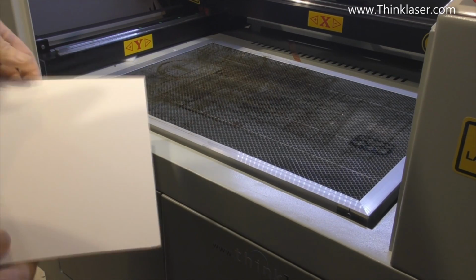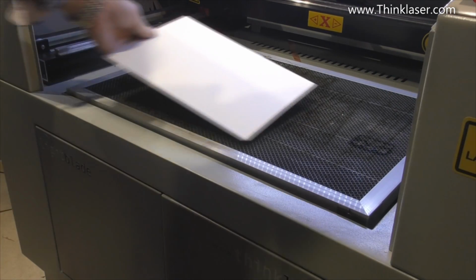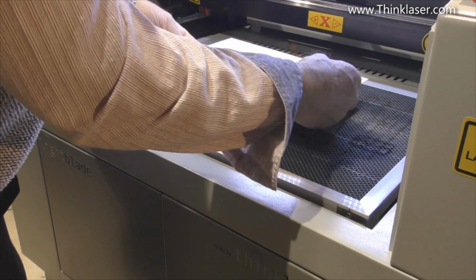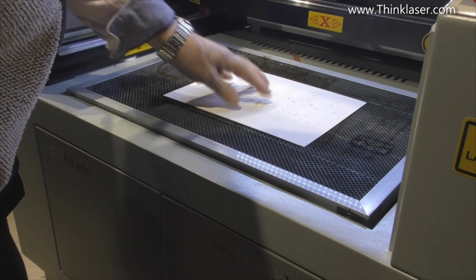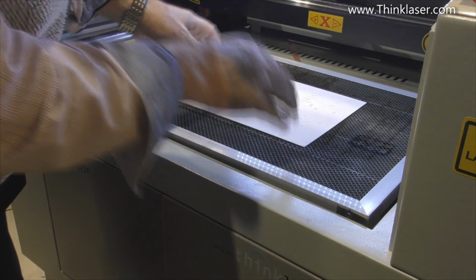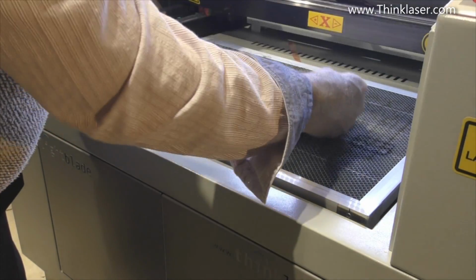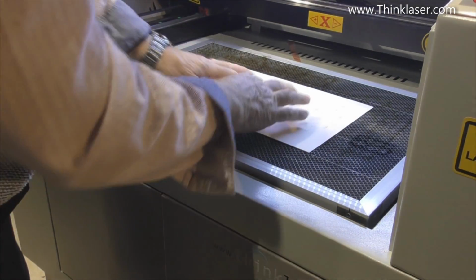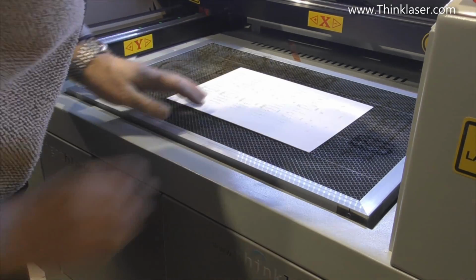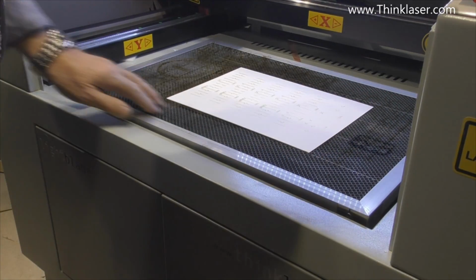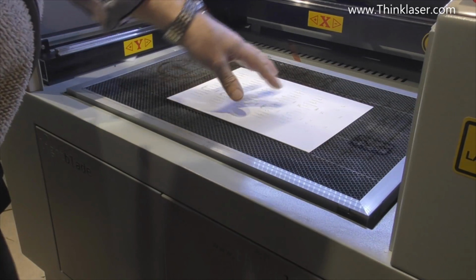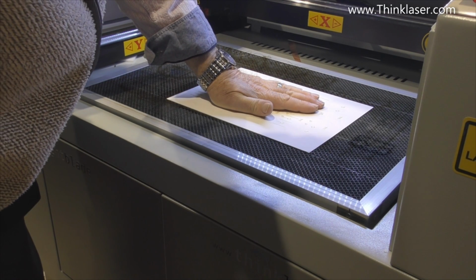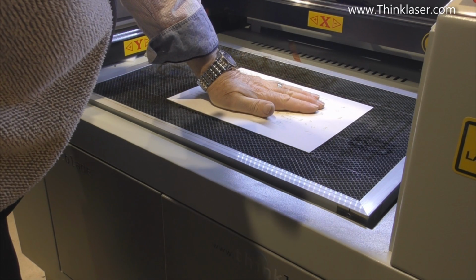We will now reinstall the honeycomb bed, and you can feel or hear, although this has got air passing down through it, it still isn't enough to suck this completely flat. That's because we've got so much air around the outside that we don't have enough differential pressure here to suck this down onto the table. If it was thin paper, there may just about be enough there.